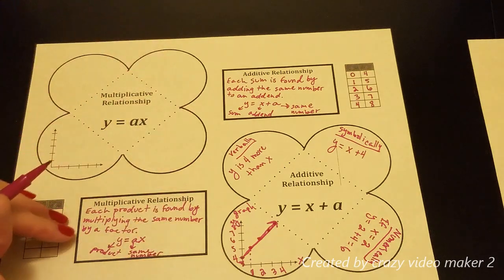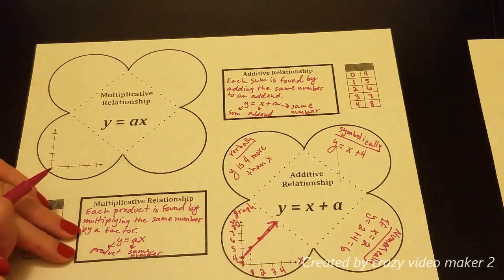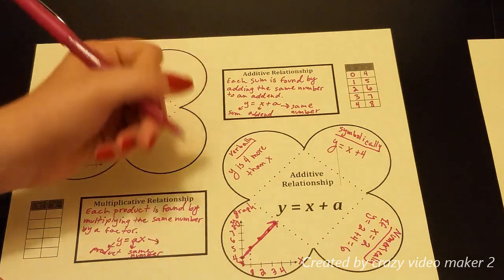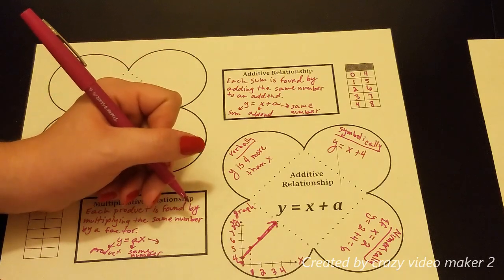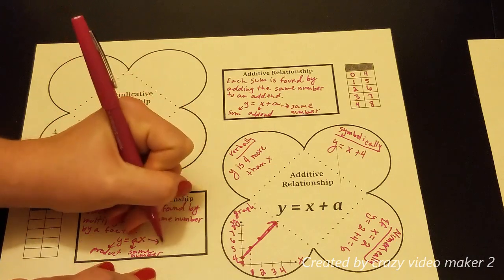And try to make sure that as you're writing these, all your definitions and stuff fit inside these boxes. Because you'll have the option to cut them out and paste them into your notebook. If you don't want to do all that cutting, then it's okay if you write outside the lines. And then x is going to be our factor.